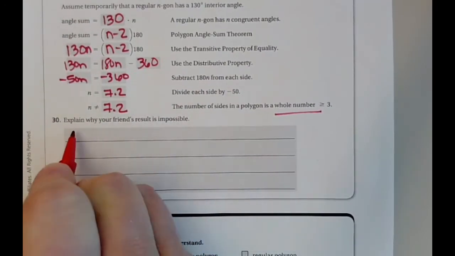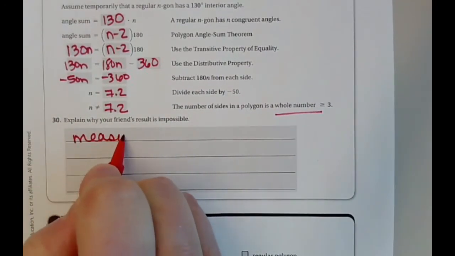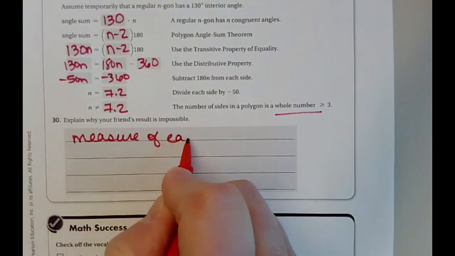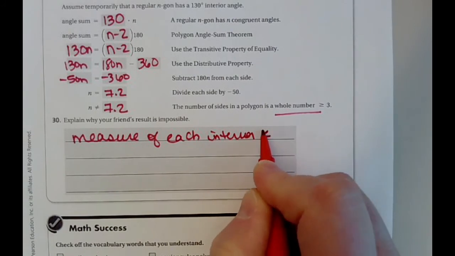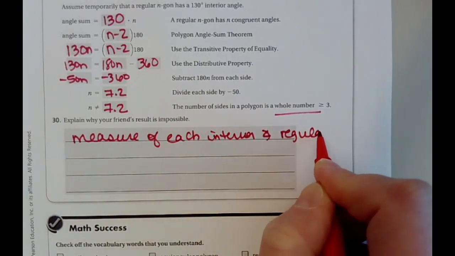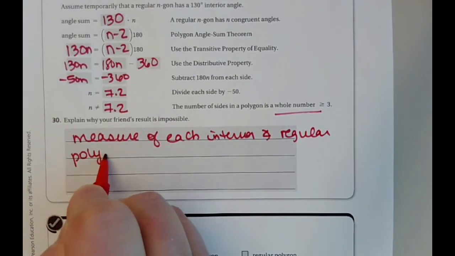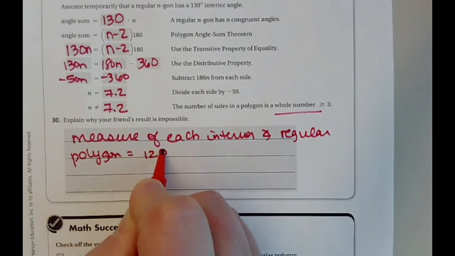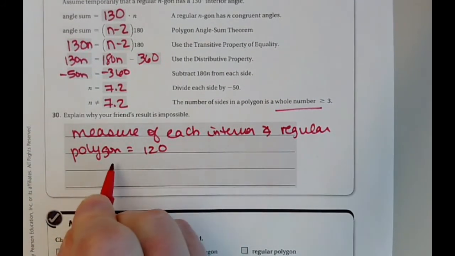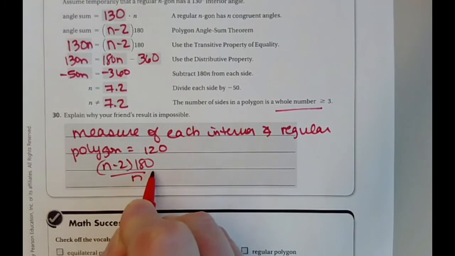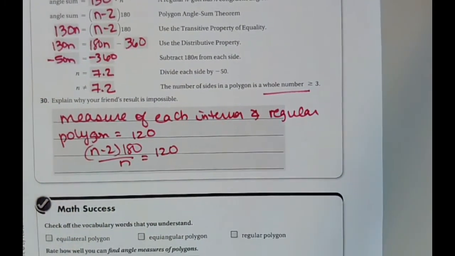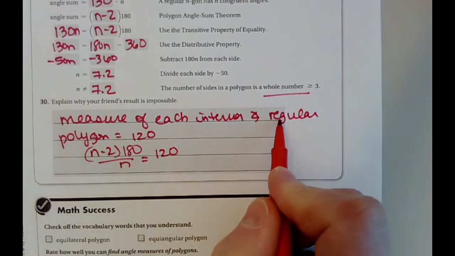If I said the measure of each interior angle in a regular polygon is 120, and I want to know what the polygon is, then I'm going to use n minus 2 times 180 over n equals 120, if that was a regular polygon.